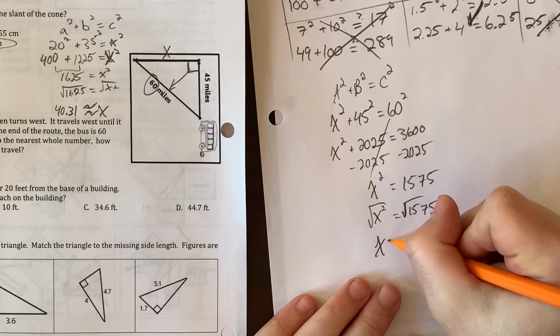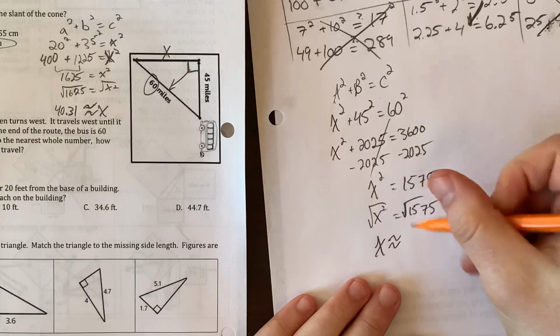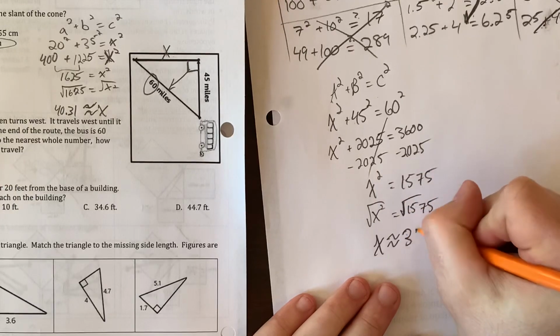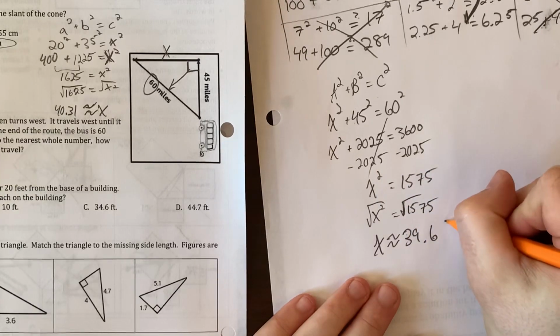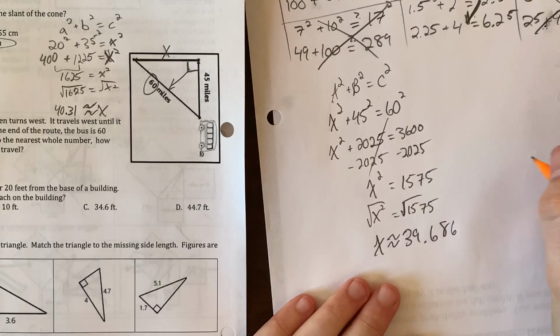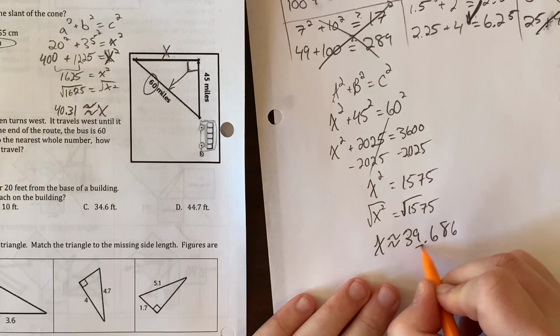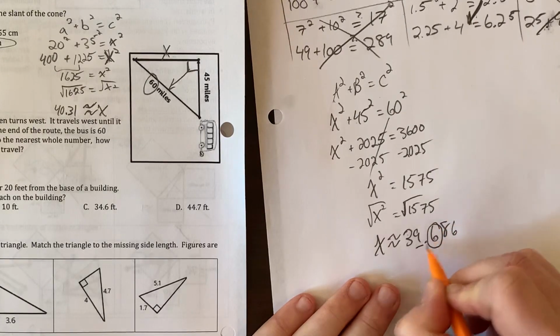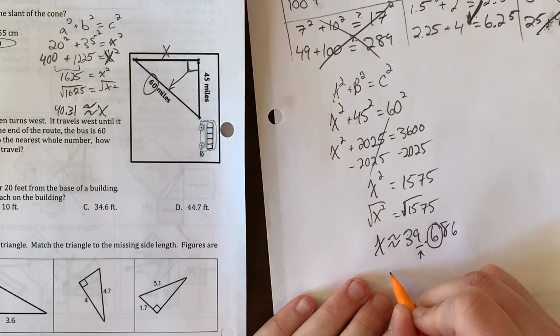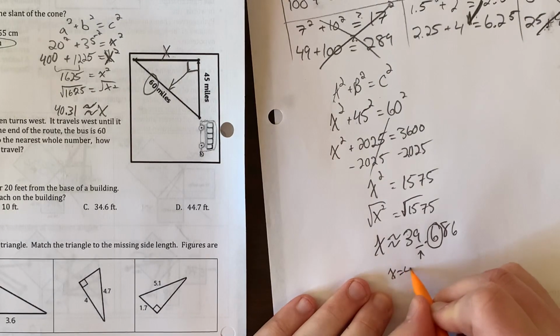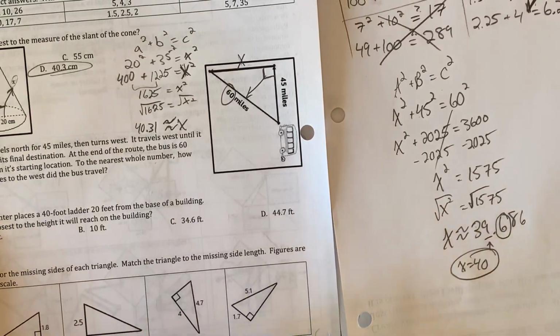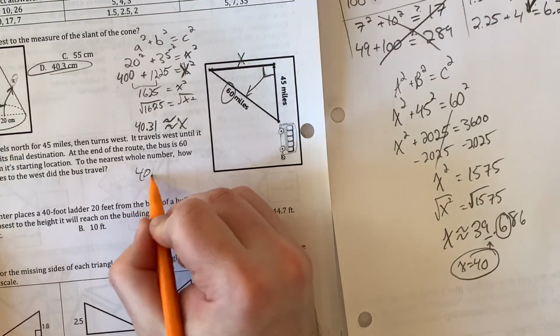And so we have x is going to be about 39.686. Again, it says round to the nearest whole number. So we need to say, okay, that's that one column. Make sure you're rounding up. And so we can say this is going to be about 40. So we'd say for this one, it would be about 40 miles.